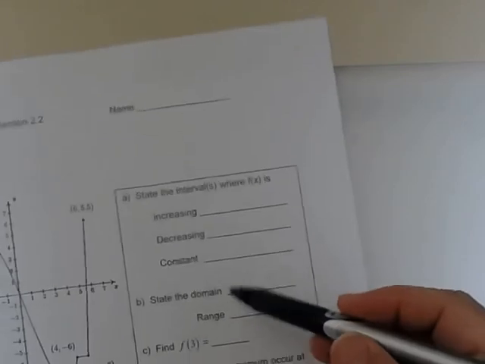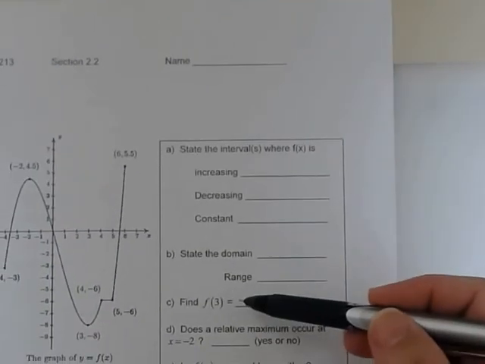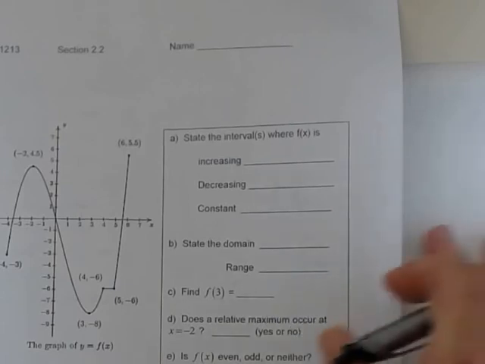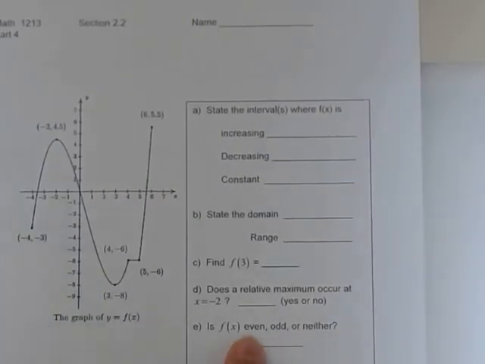We've already talked about part 4. So increasing, decreasing, constant, right? State the domain and range. Find f of 3. We talked about relative max or min. You all agree? Okay. Now, right here, it says, is f of x even, odd, or neither? Now, it didn't say anything about algebraically. But here's the idea in terms of a graph. So I'm going to just say this in terms of a graph.